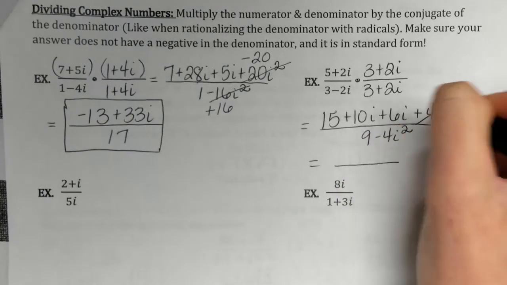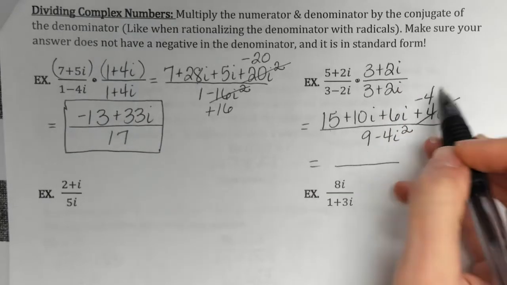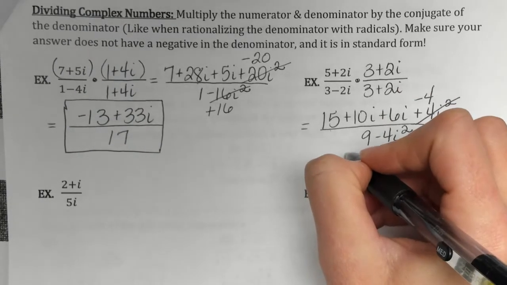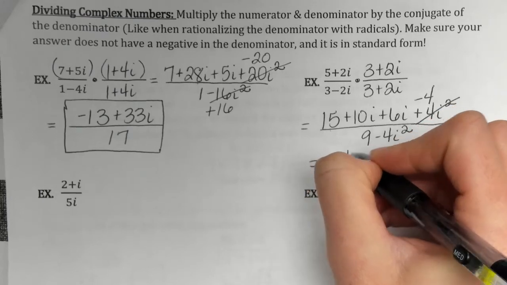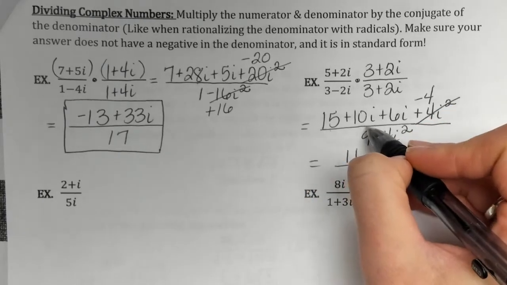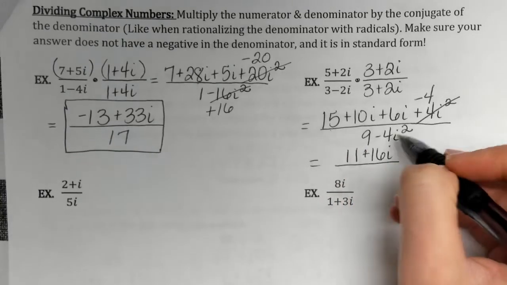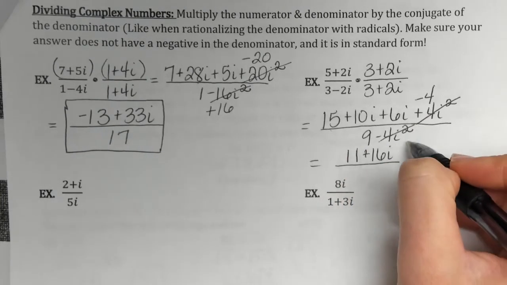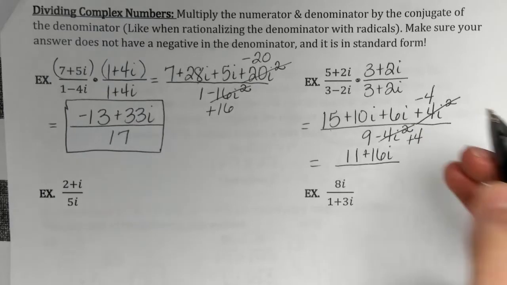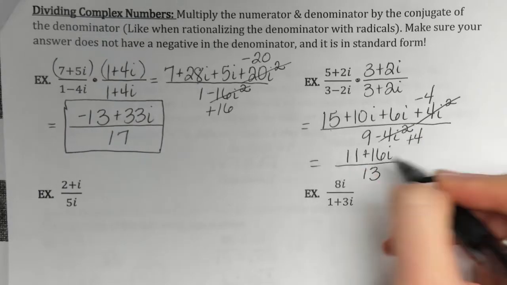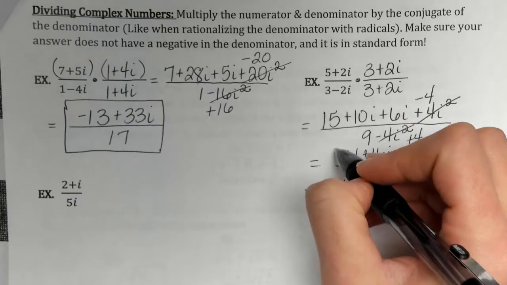Okay, that 4i squared turns into negative 4. 15 minus 4 is 11. 10i plus 6i. Alright, that 9 minus 4i squared turns into plus 4. 9 plus 4 is? Can that simplify? Nope.